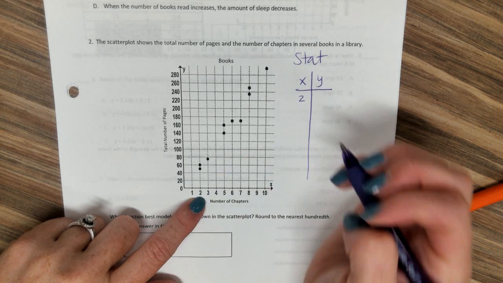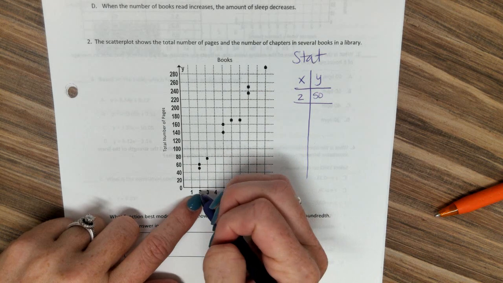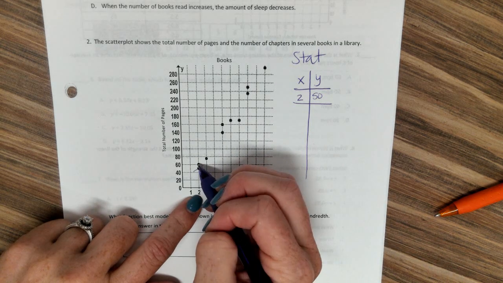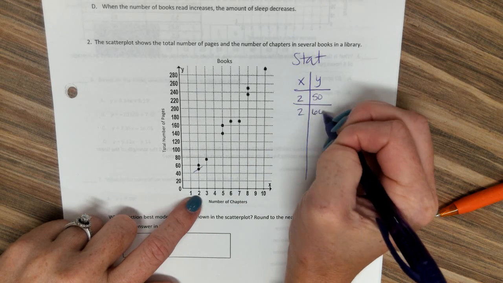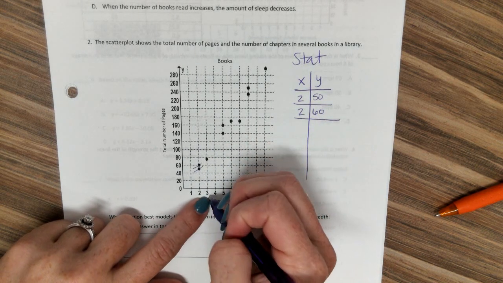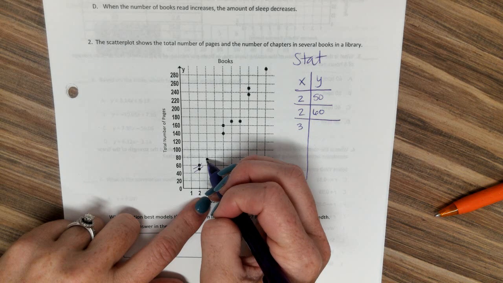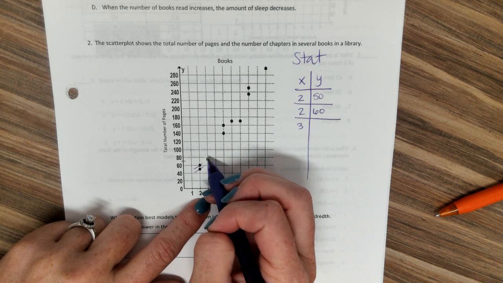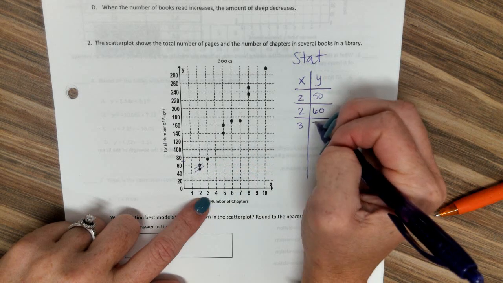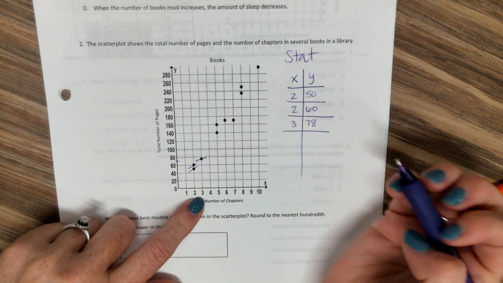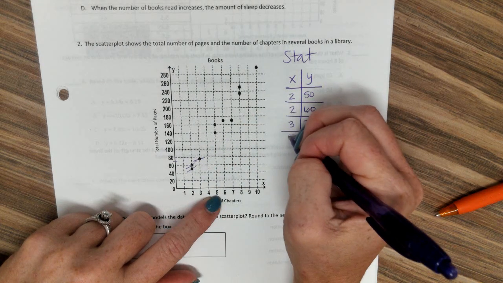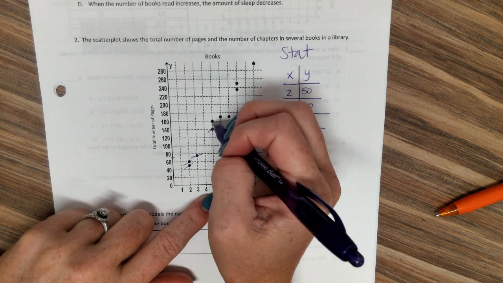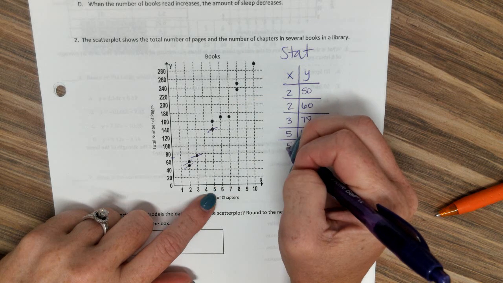I'd say 50. Okay, the next dot is, and also guys, I always put a line through it to show that I did it already. This dot is at 260. This dot is at 3, and then I put that it's at 78 because this would be 70 right here, and it's not quite to 80, so I just said I think it's at 78. The next dot is at 140. Do I have to do all of the dots? Yes. The next dot is at 160.